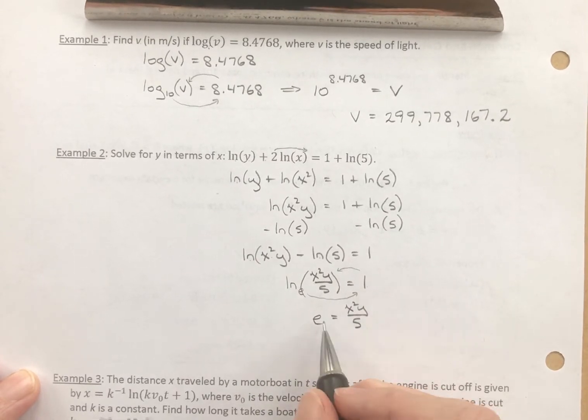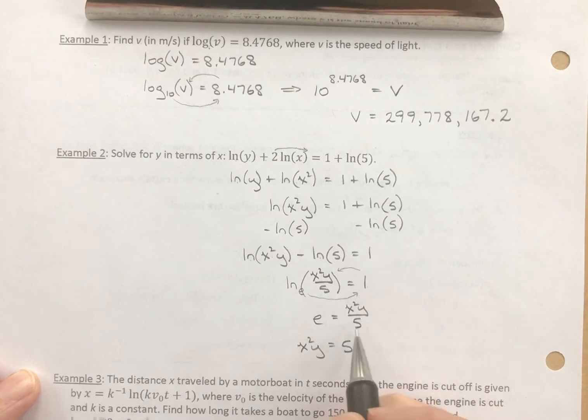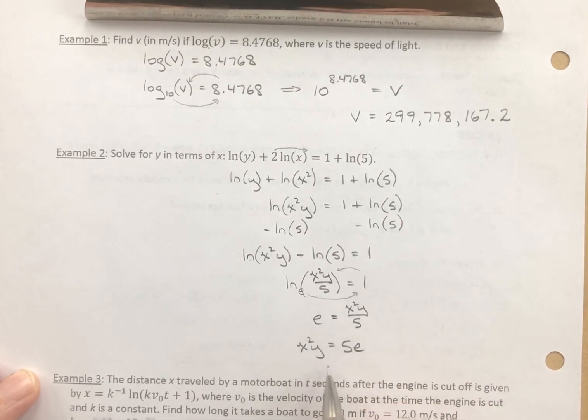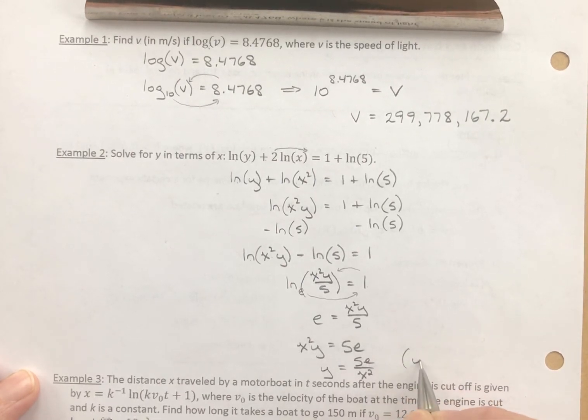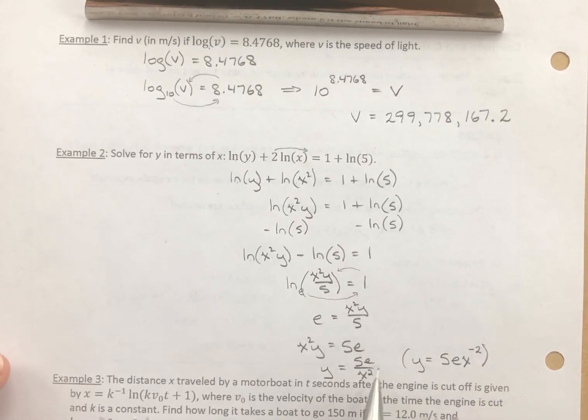Let us multiply both sides by 5. And I have x squared times y is equal to 5 times e. And now I can solve for y, and I'm running out of space here. Y is equal to 5 times e over x squared. So there's your answer. Okay, this is obviously a positive exponent, but it has a fraction. So we could also write that with a negative exponent and no fraction, 5 times e times x to the negative 2.